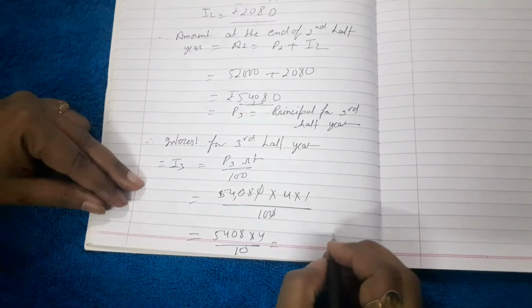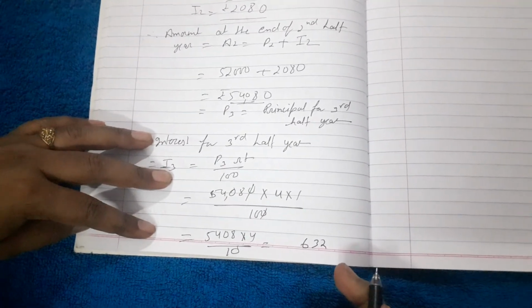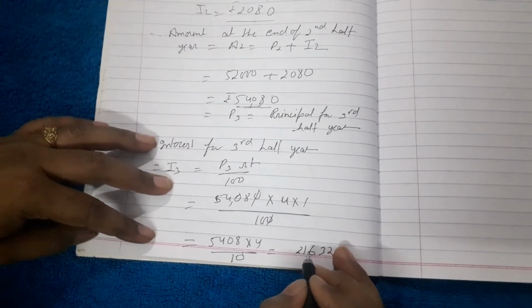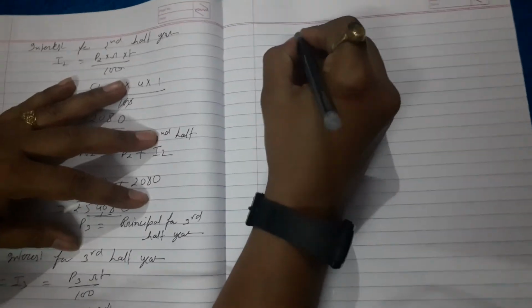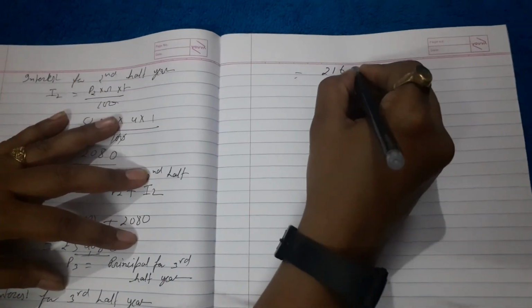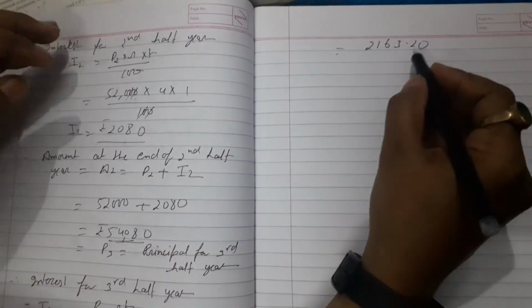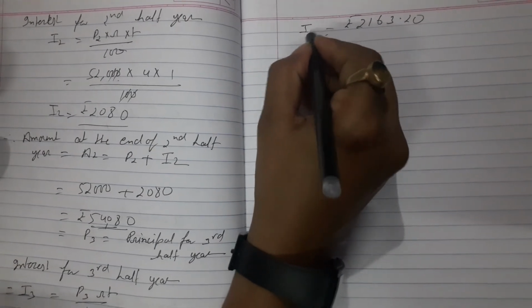So 4 8 ja 32, 4 4 ja 16, 4 5 ja 20, and 1, 21632 by 10. So the interest is 2163.20, that is the interest for the third half year.